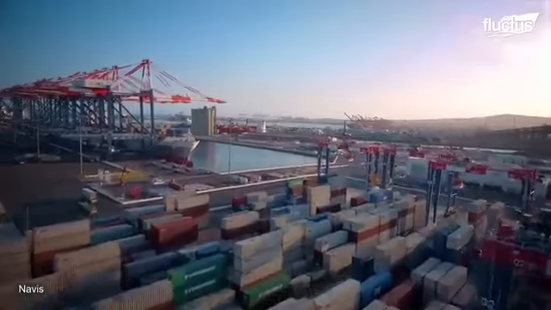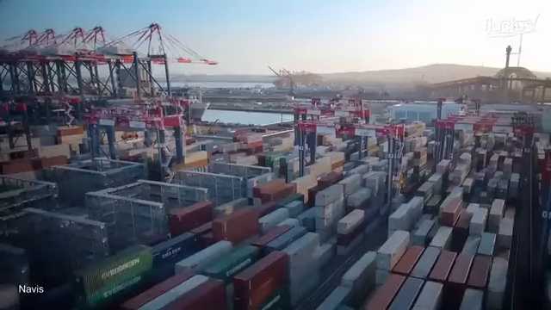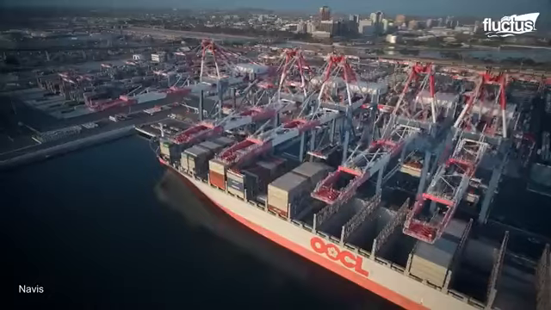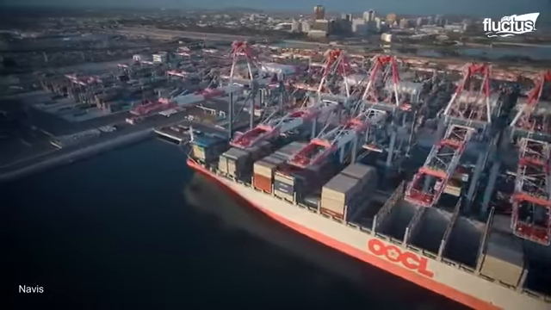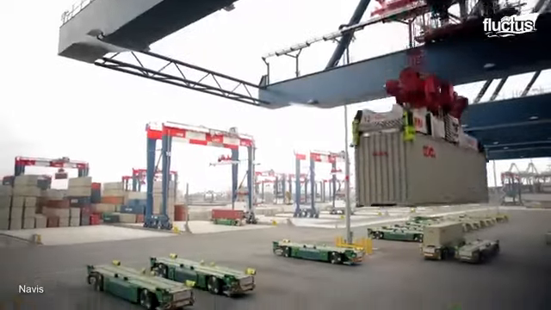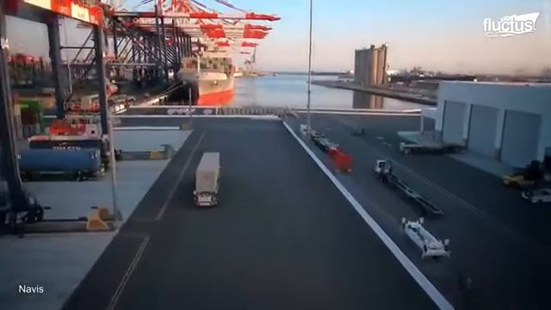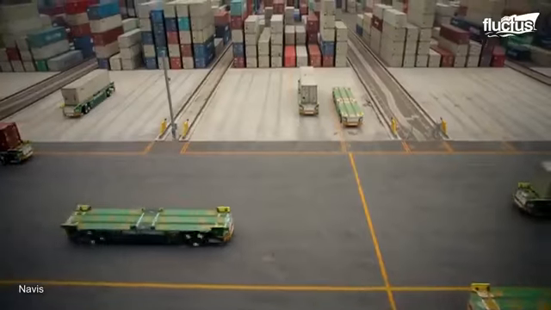Another significant advancement in port technology is the fully automated container terminal. Long Beach Terminal, for instance, uses advanced robotics, 5G, and AI to manage the flow of containers, resulting in faster turnaround times and increased productivity.